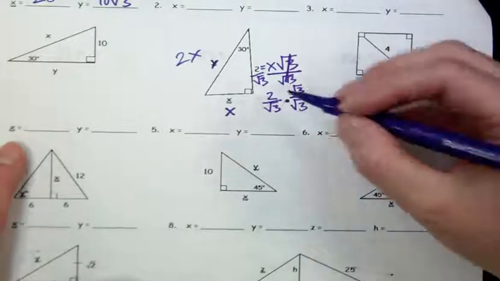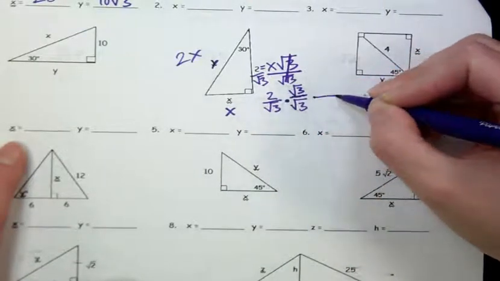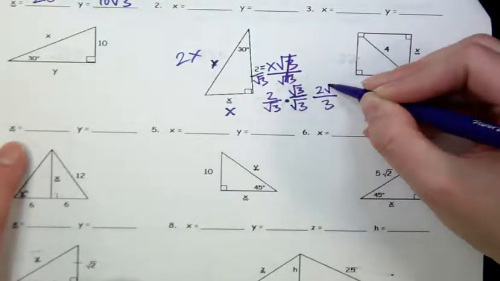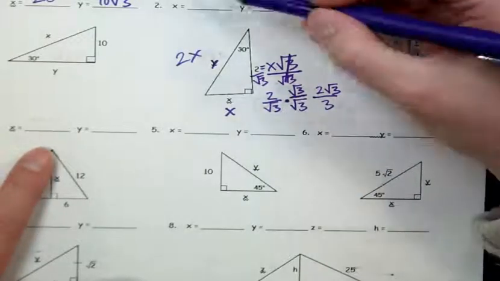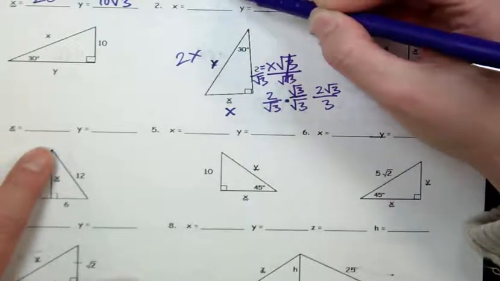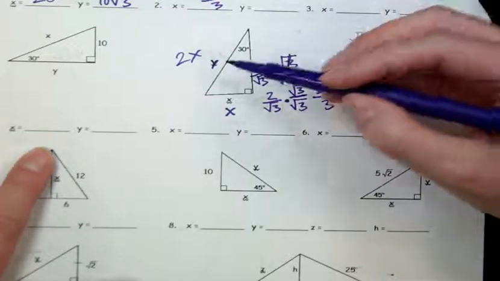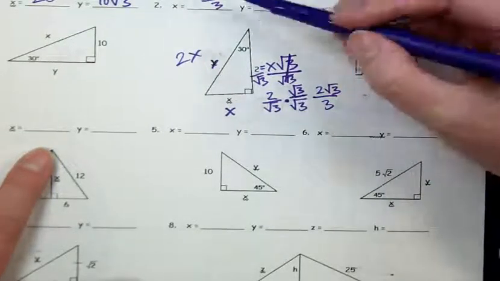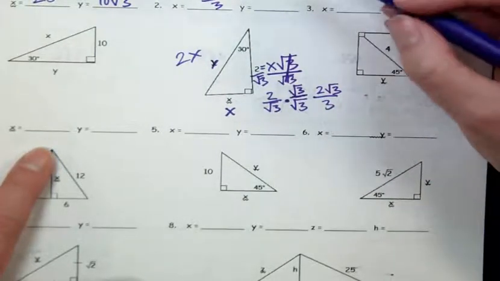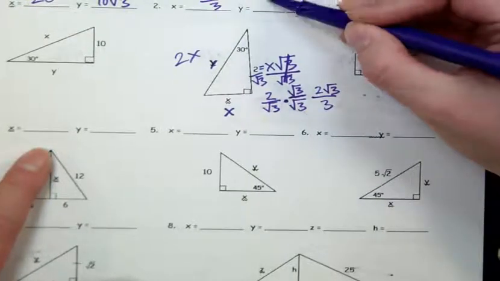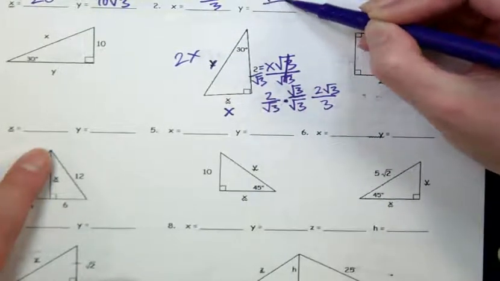So root 3 times root 3 just gives us whole number 3, and then the top is just 2 root 3. So my x is 2 root 3 over 3. My y, I then multiply by 2. Which number actually multiplies by 2? The 2. So that just becomes 4 root 3 over 3.